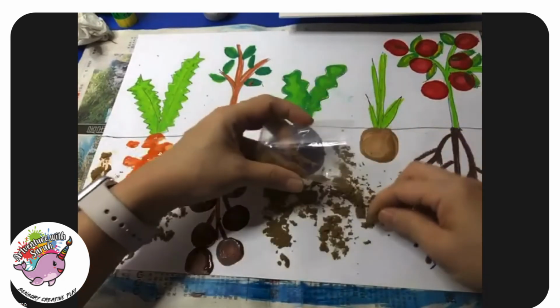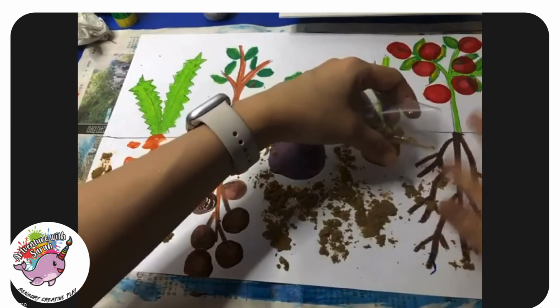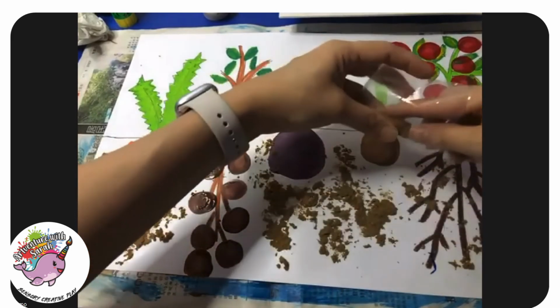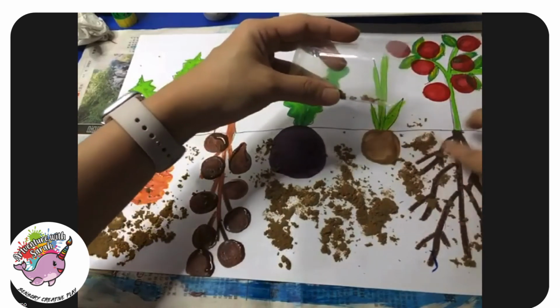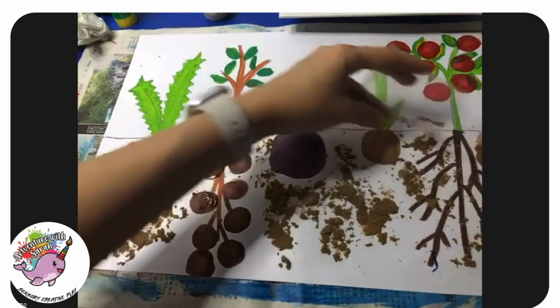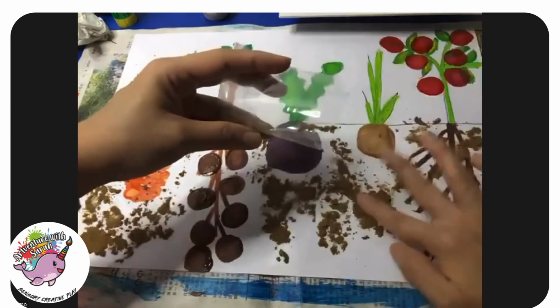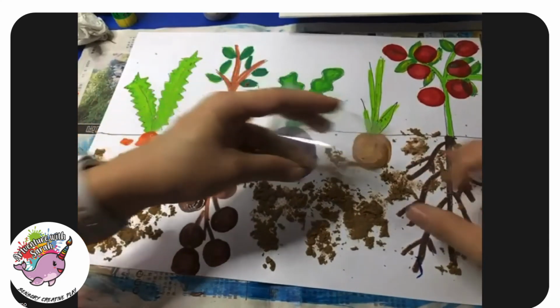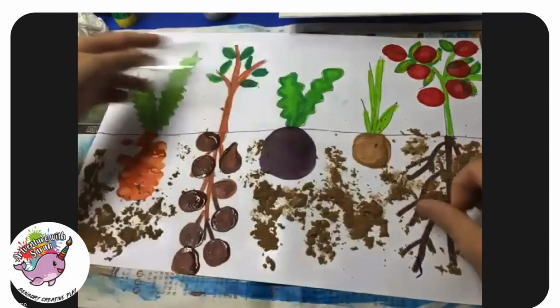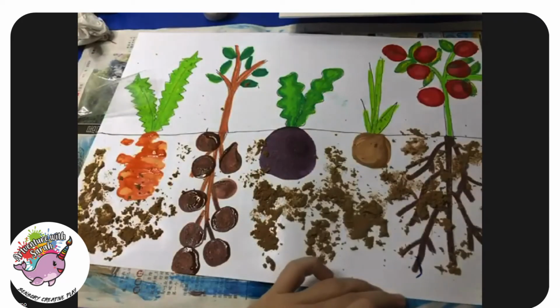Press it down. I remember I put some glue here also. See, it's not sticking. If you've got the liquid glue, it will be better. It's not sticking. Now it's dry already. I don't want to reapply the glue so that the sand will stick.